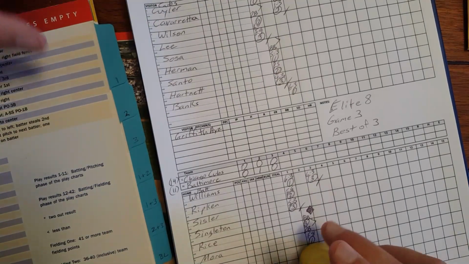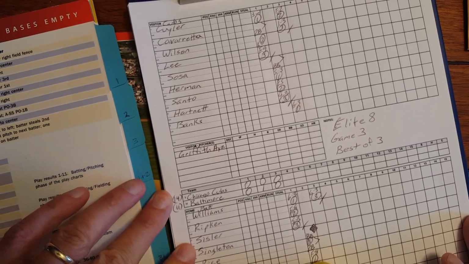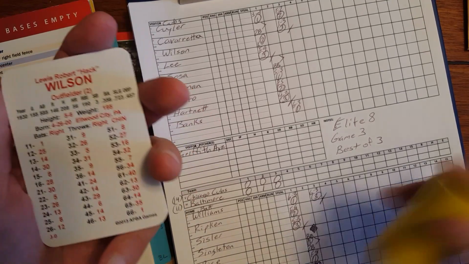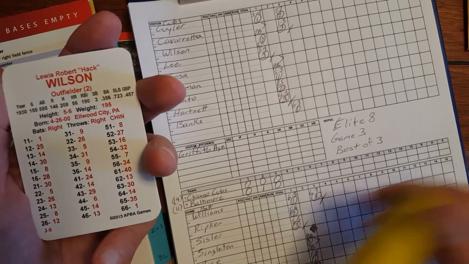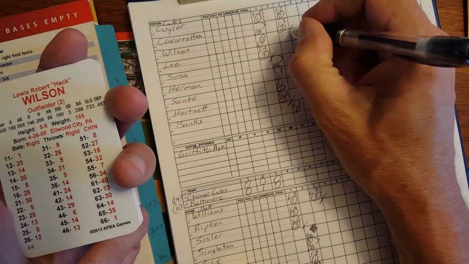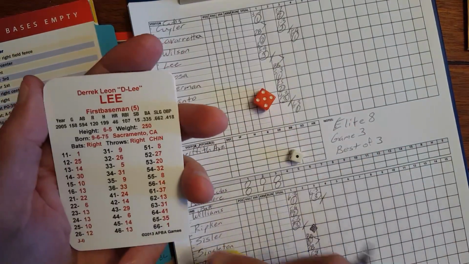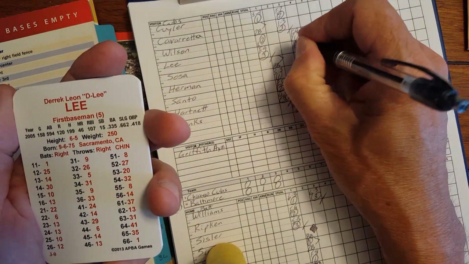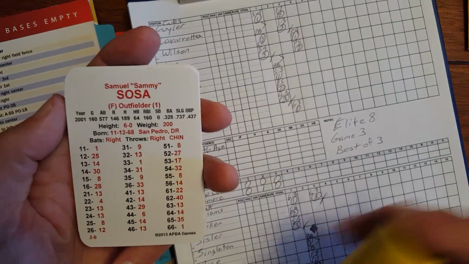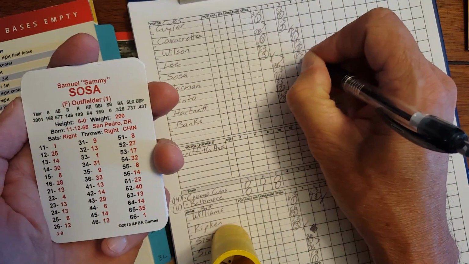And the shortstop for the Cubbies is obviously Ernie Banks. I didn't write down positions. Sometimes I forget to do stuff. Hack Wilson. 54 is a 32. Flies out to right. Derek Lee, 51 is an 8, and he pops out to third. That's Sammy Sosa, 2 down, 51 and 8, and he pops out.